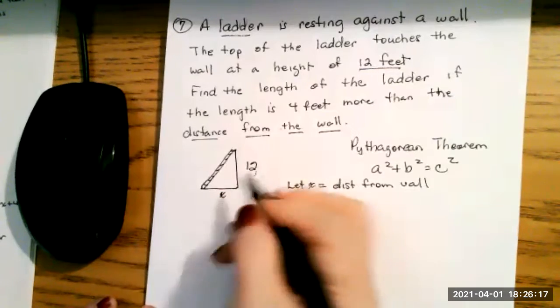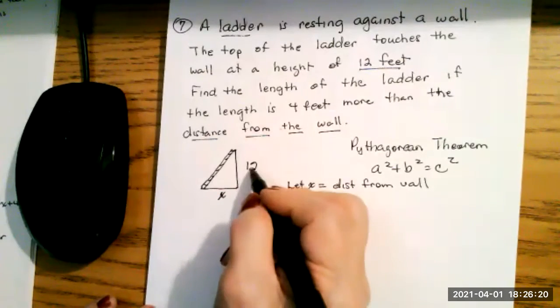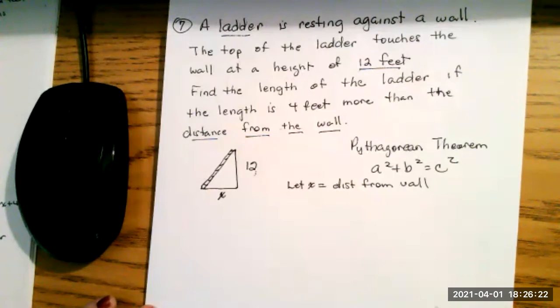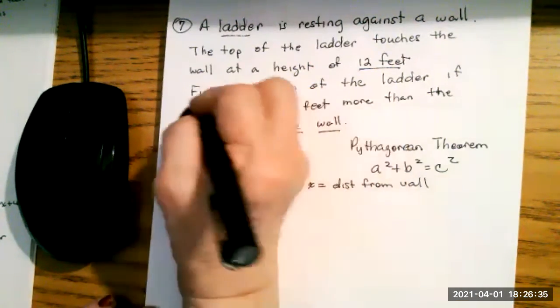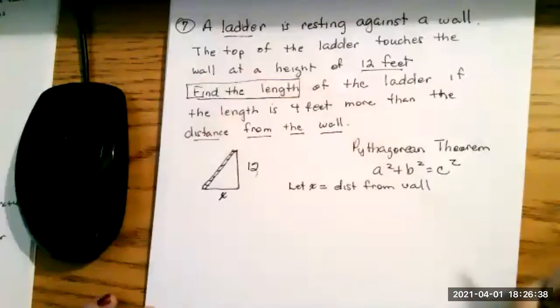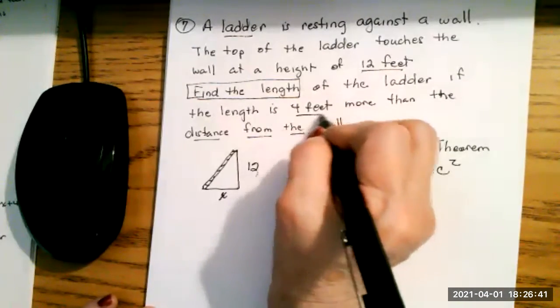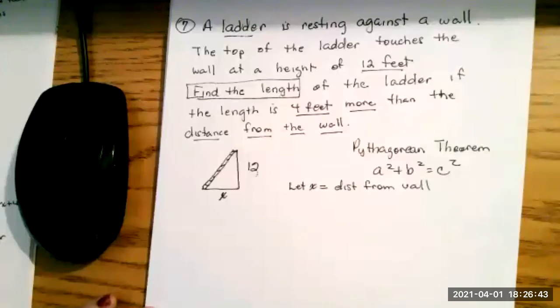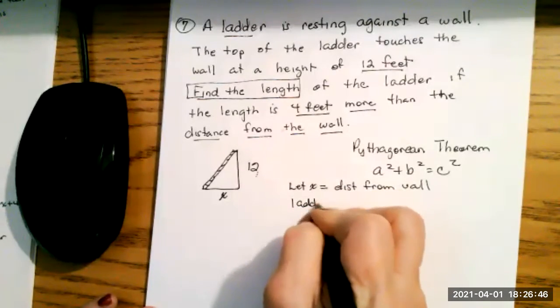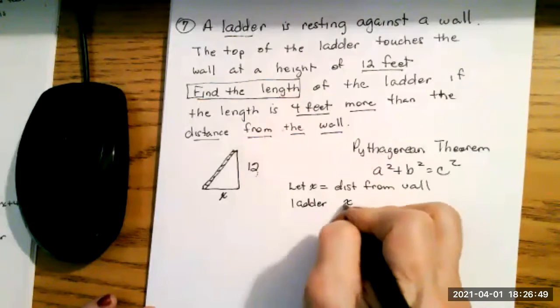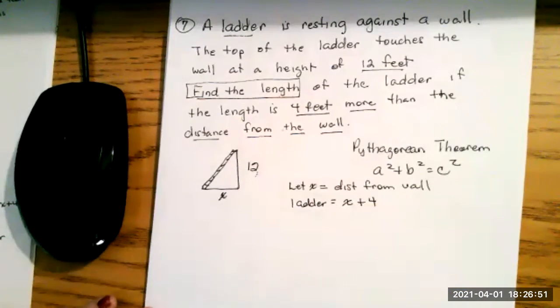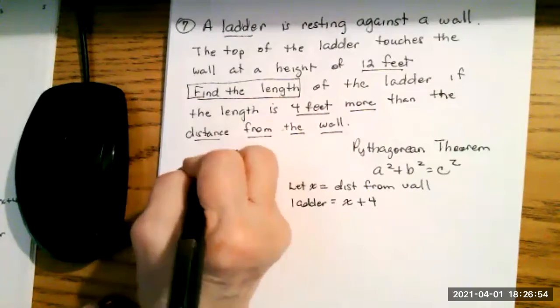That's down here. Last time, I think all of our problems had an x and then an x plus something, and they gave us the ladder. Ask a different question than this one is. So we're letting x be the distance from the wall. Now then, we've got to find how long the ladder is. Find the length of the ladder. That's what we want to do. If the length is 4 more than the distance from the wall, so the ladder is going to be 4 more than the distance from the wall. That's going to be x plus 4. Does everybody understand that?